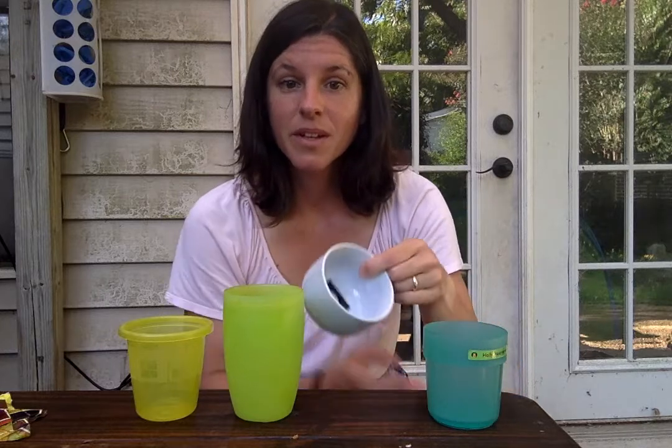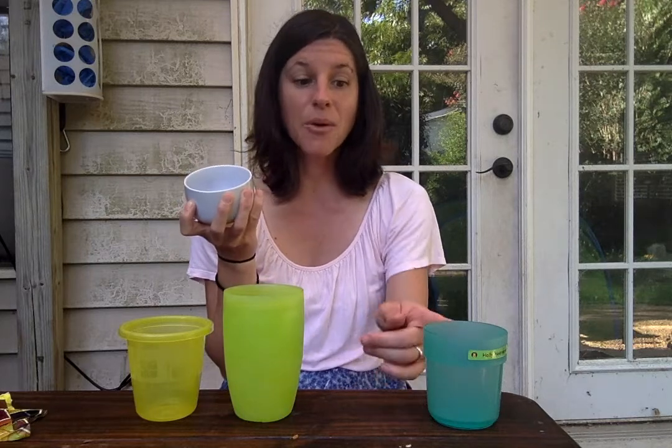Which one of these is different? This one right here. This is a bowl. Why is this bowl different? How are these the same? What are they? They're cups. And we drink out of cups, right? This is a bowl.